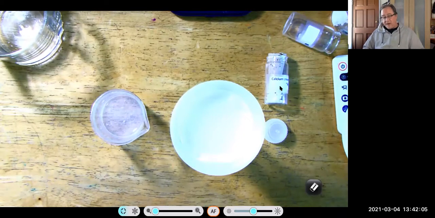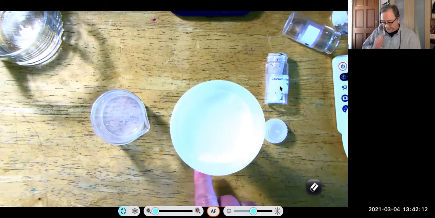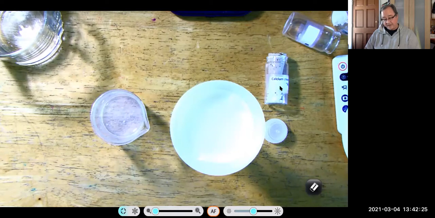Now I'm looking at the bottom of my funnel, the little cylinder coming out of the bottom of the funnel, and I notice that there's about a drop happening right now, about every 10 seconds. Oh, now it's gotten faster. It's like a drop every second.